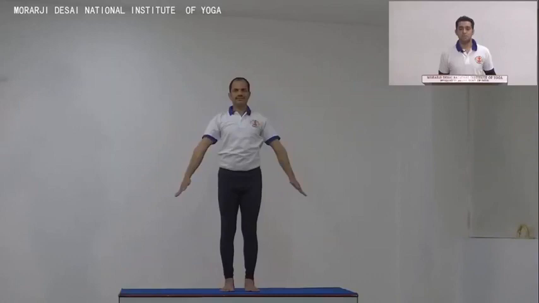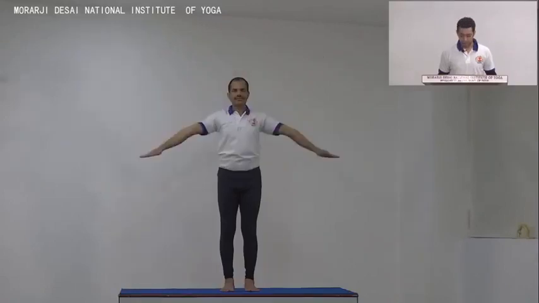Inhale. Don't bend your elbows, stretch your arms. Remember this. Exhale. While exhaling, bring your arms down. Synchronize your movement. Inhale. Stretch your arms, palms facing outward, hands should be parallel. Exhale. Stretch arms, bring your arms backward and relax.